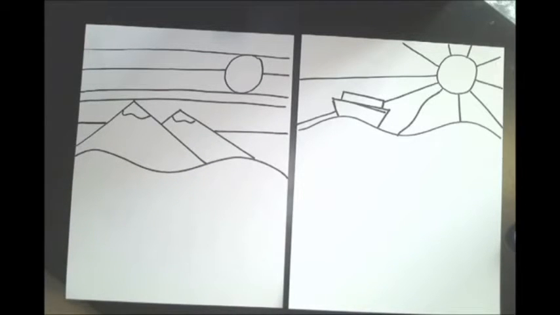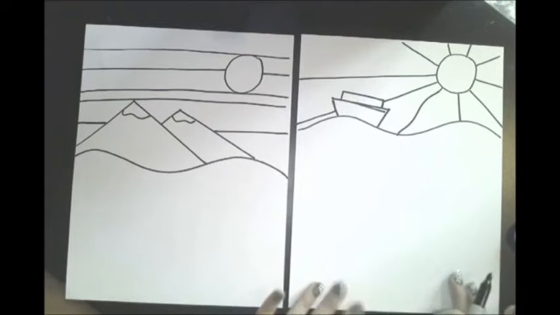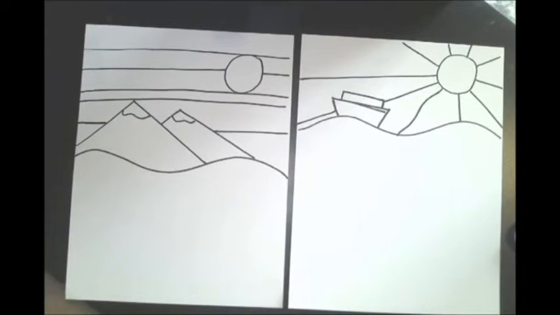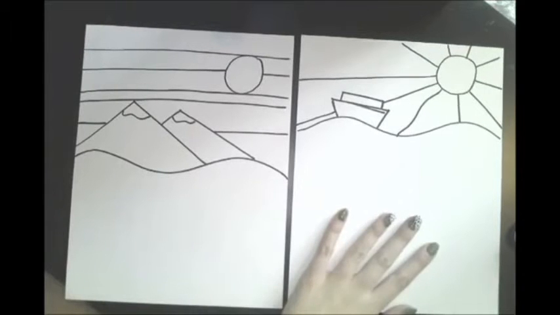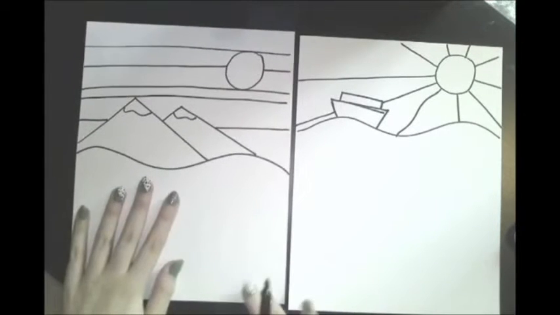Okay, wow, it's my first time ever doing straight lines for that effect. I kind of like it. Okay, so now we're going to add our subject. So our subject is the main part of our picture. So over here it's going to be our Inukshuk, and over here it's going to be our whale. Let's start with this one.